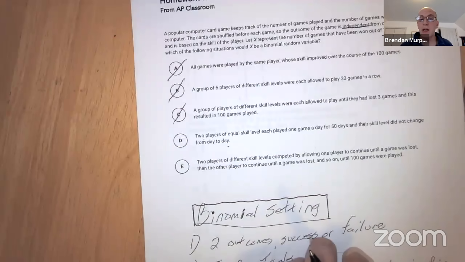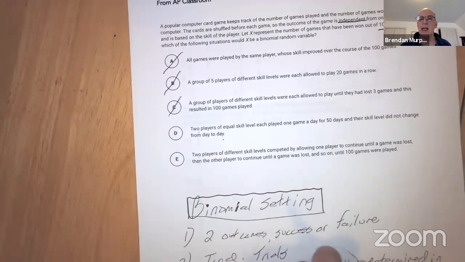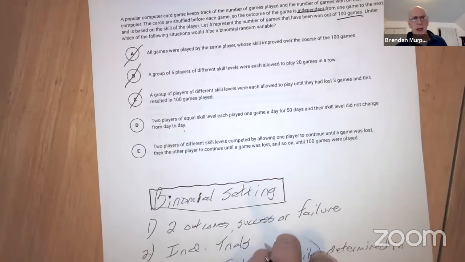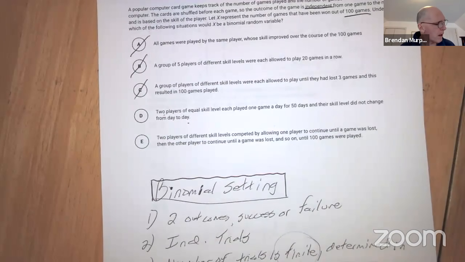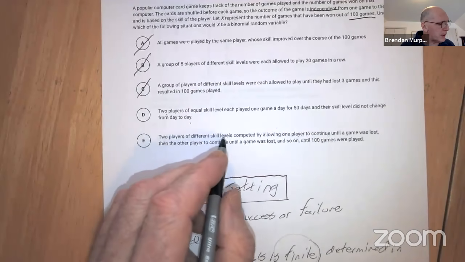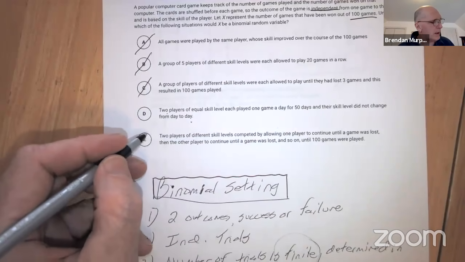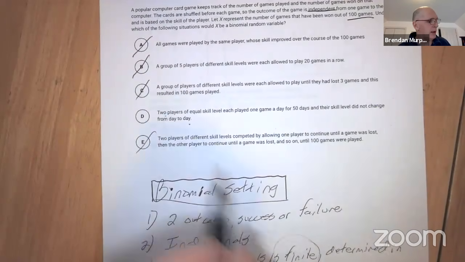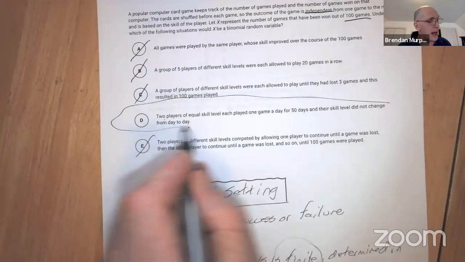D felt pretty good to me, but I did want to just keep reading and see what E told me. So 2 players of different skill levels competed, and so I actually did cross that one out. And so the answer is D here. And I actually really like this.